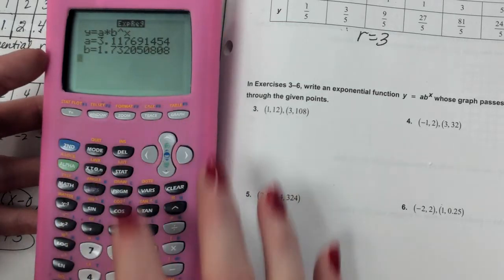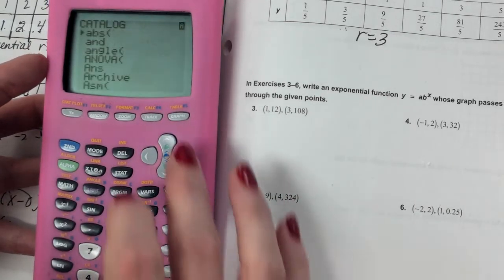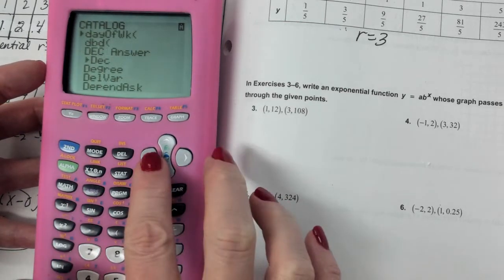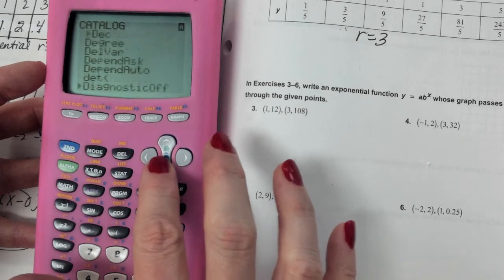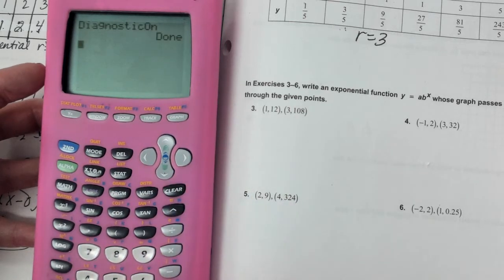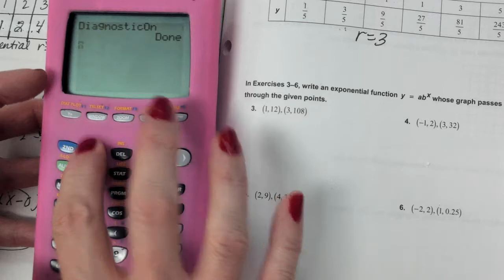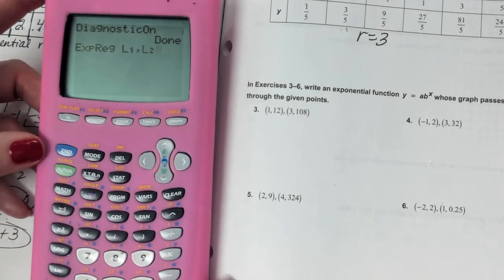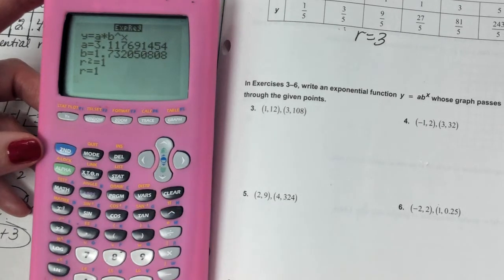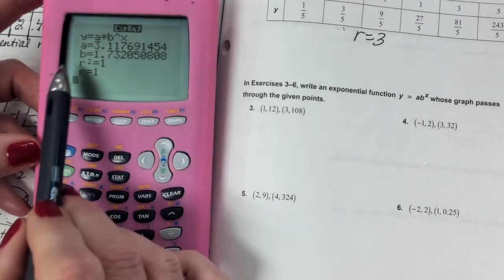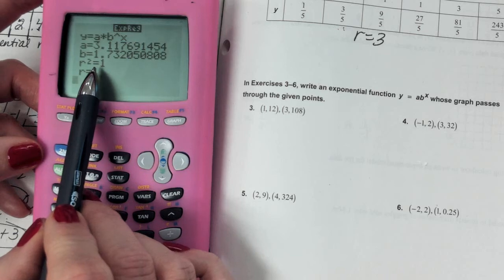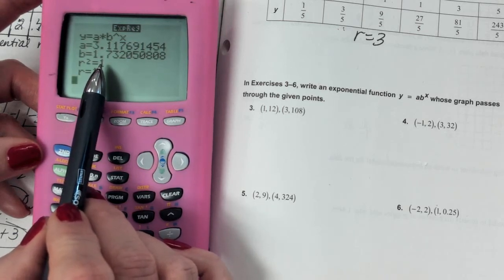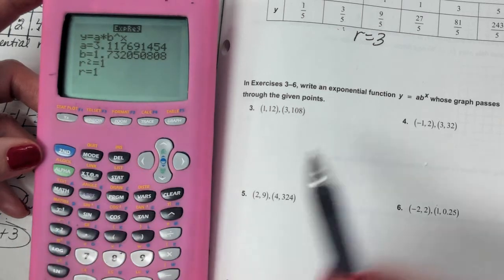And I notice this one does not have the diagnostics on. I'm going to turn those on. You guys probably have them on from last time. I just want to turn them on to show you something. Okay, so now, let me go back. Okay, so I'm going to do this again. Do you notice how when we figure this out, it says r squared is 1? That means it's perfectly exponential. The closer that is to 1, the more accurate the model we come up with is.